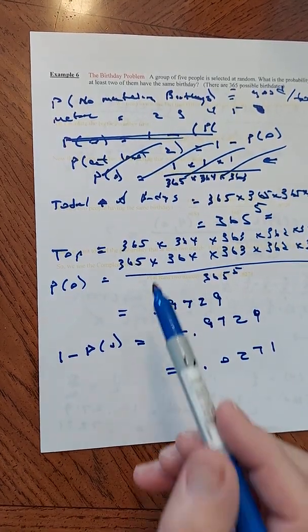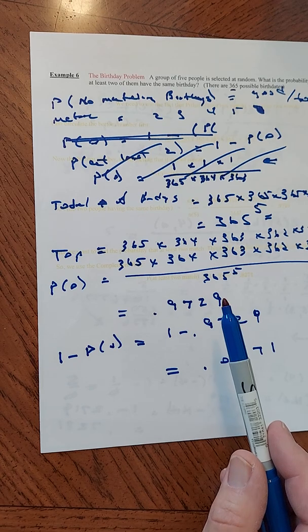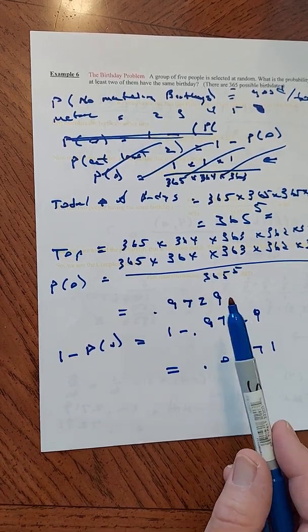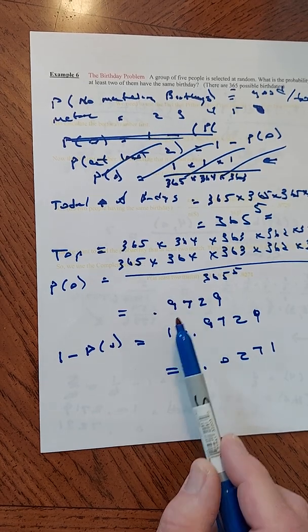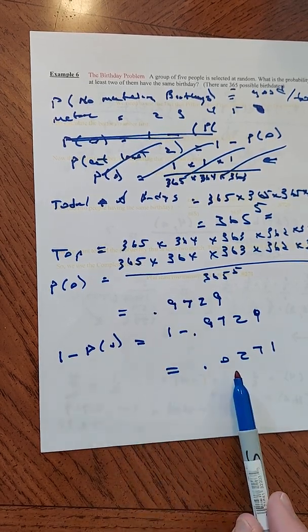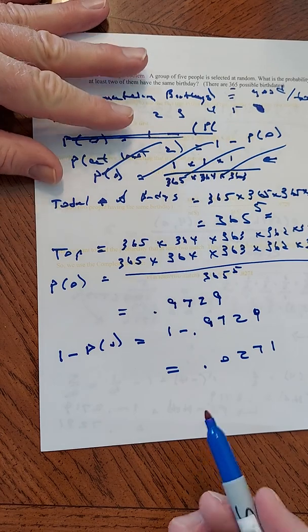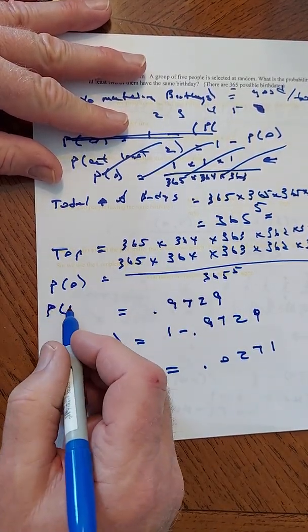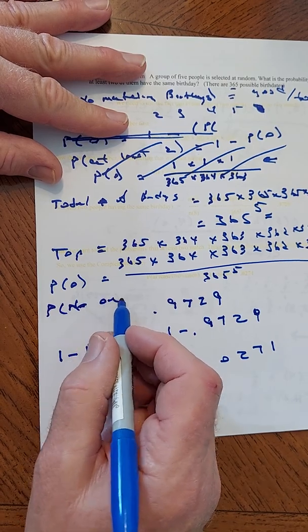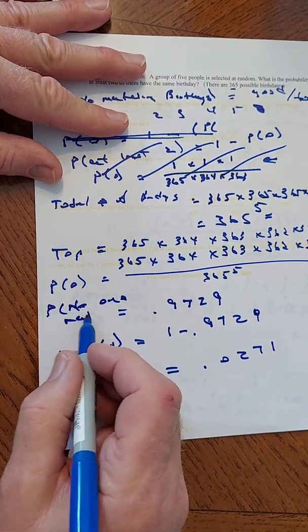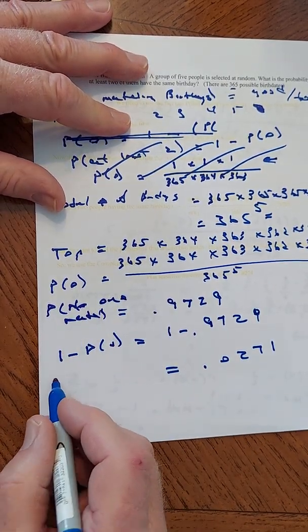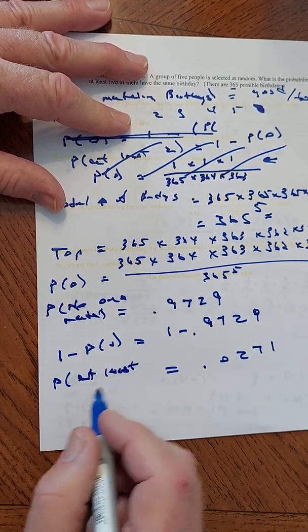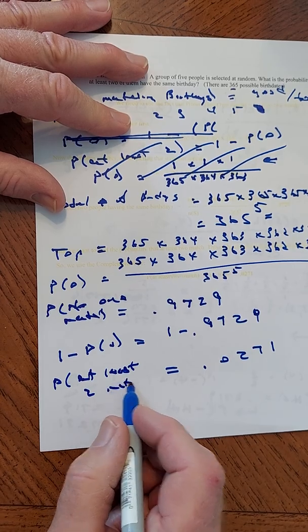Okay, so I calculated the number of ways of not getting a match. That was this number. And I subtract that from 1. That gives me the probability someone will match. This is the probability no one matches. And down here, this is the probability at least 2 match.